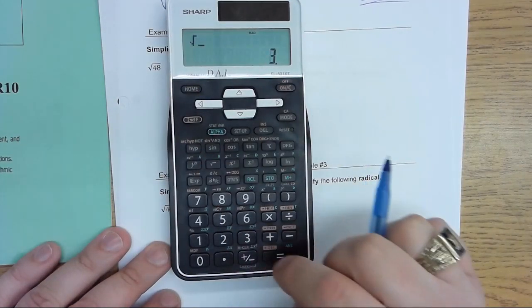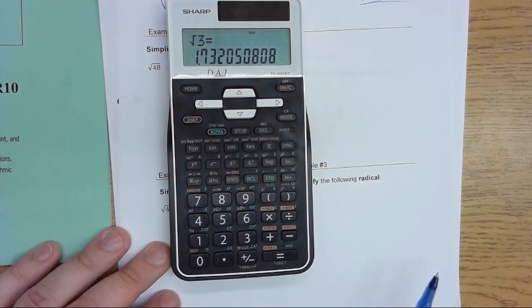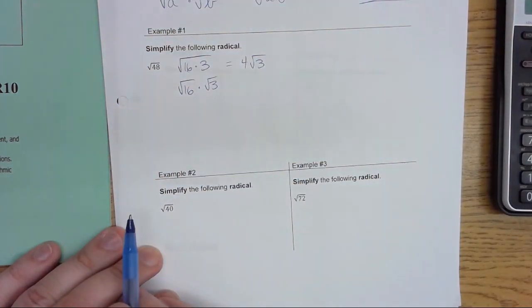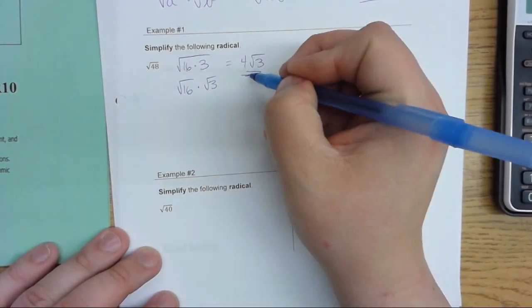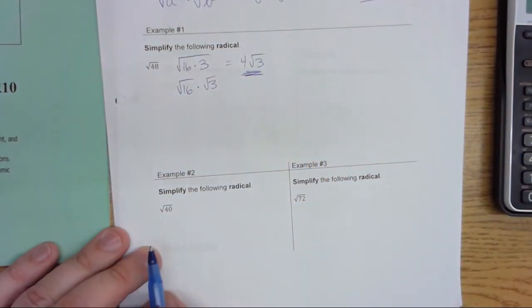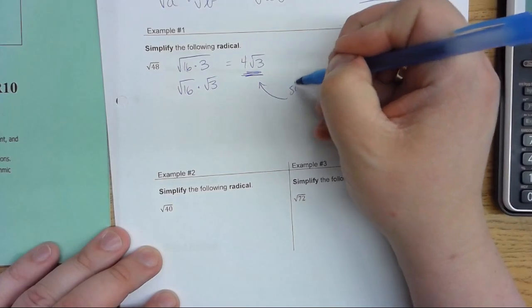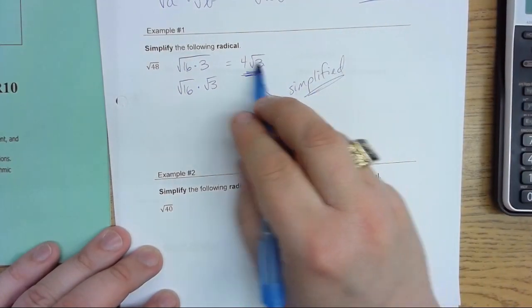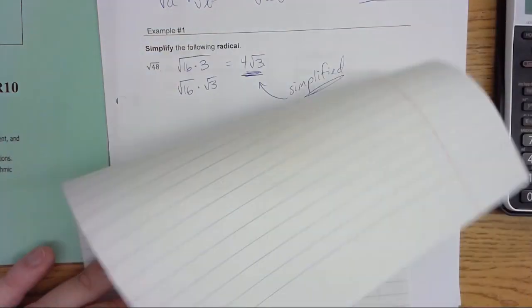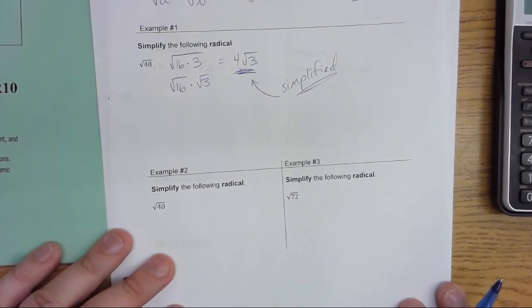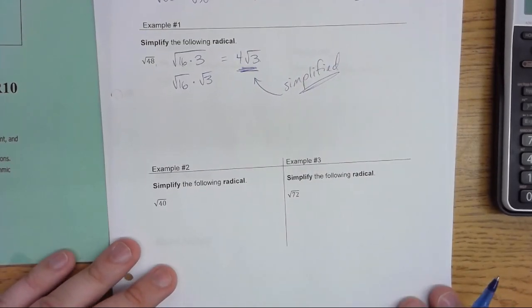I don't even know what it is. 1.7 something? Yeah, there it is. 1.73 and so on. But the square root of 16 is 4. So this kind of looks more complicated, maybe, 4 root 3 versus root 48. But to a mathematician, this is simplified. We think this is simpler than that, the same way that we think a quarter is simpler than 4/16. So that's what you have to do when you're simplifying a radical.